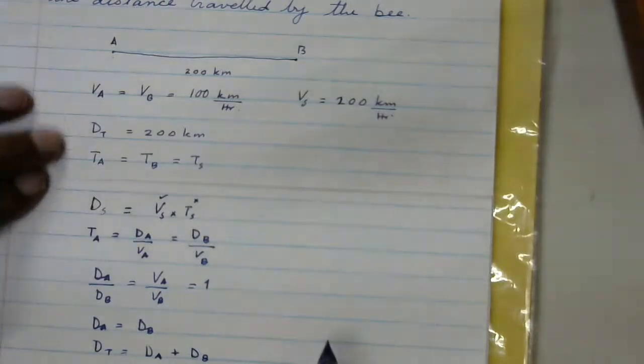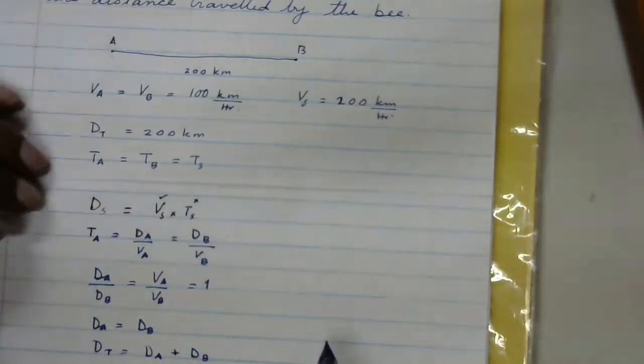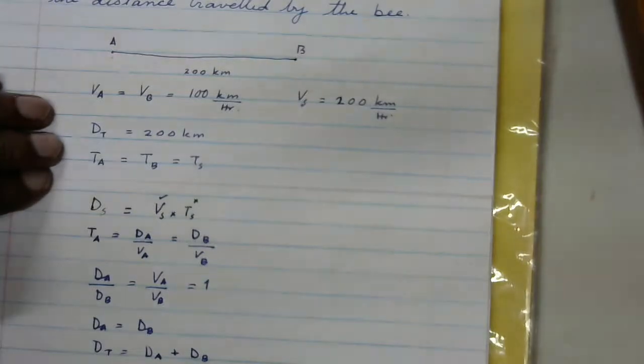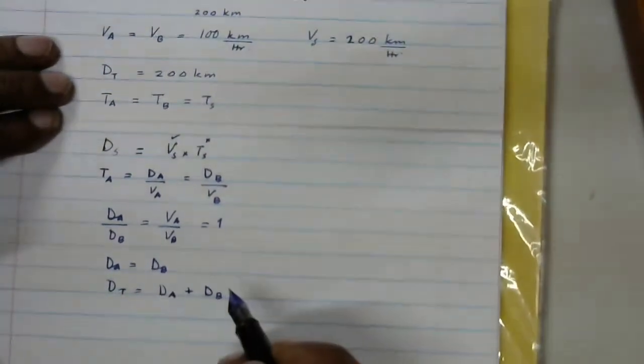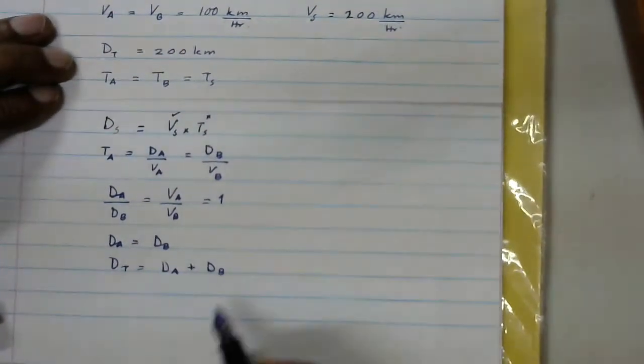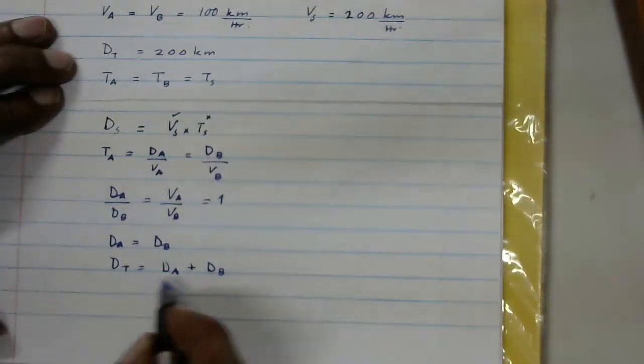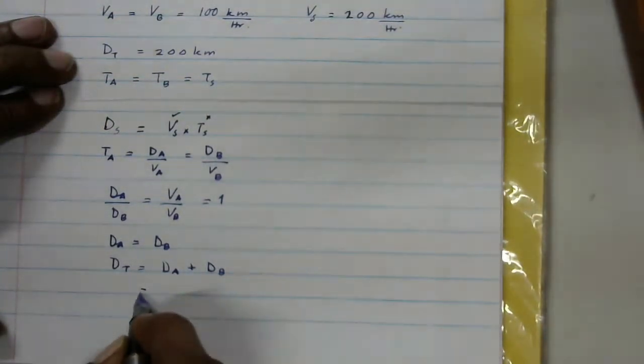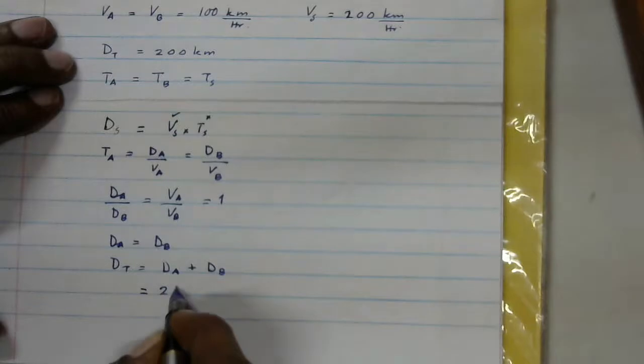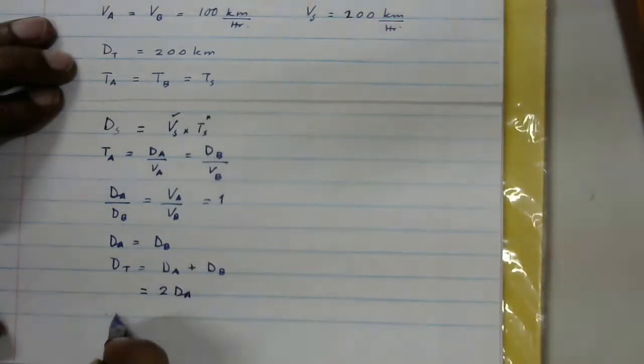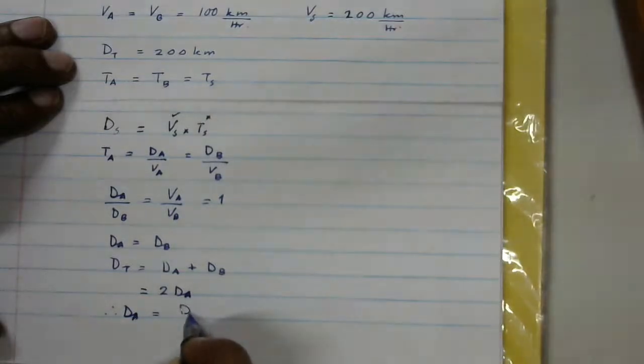So when we are stuck, we should look for other data and see if we can relate the missing data with the new one. That we have written. And this can simply be written as 2dA, because dA is equal to dB, and therefore dA is equal to dT by 2.